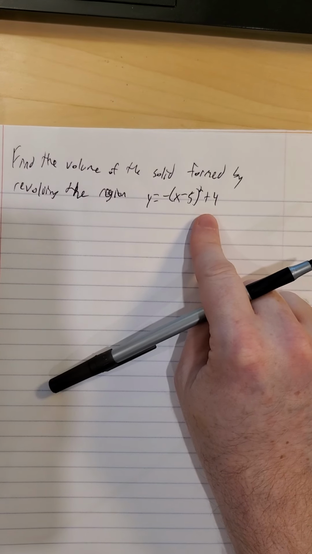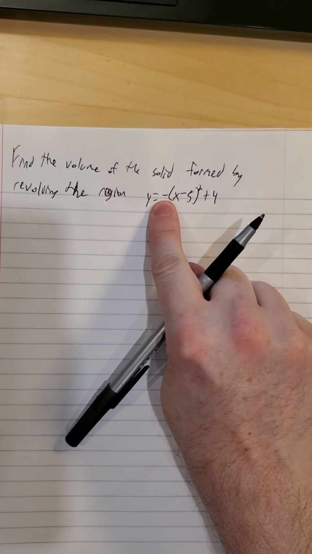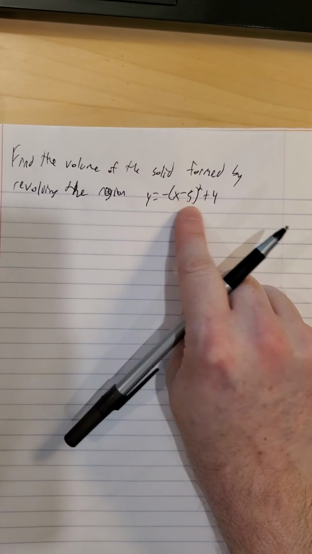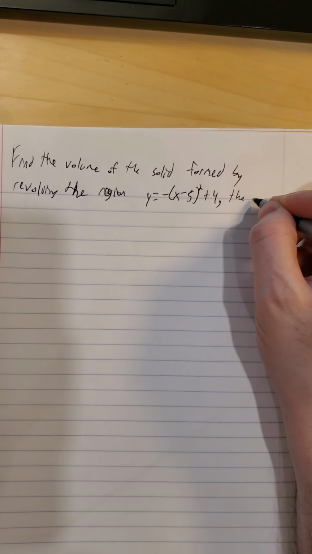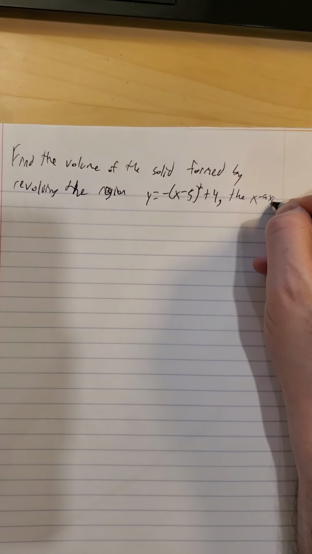So you should recognize that as a parabola. It's opening down. Vertex is at positive 5, positive 4. Hopefully you remember that from your college algebra days. And the x-axis. So we have a parabola, vertex at 5, 4.